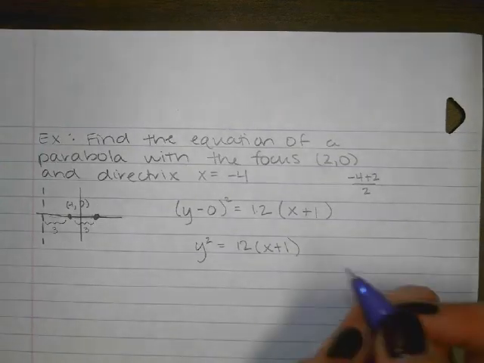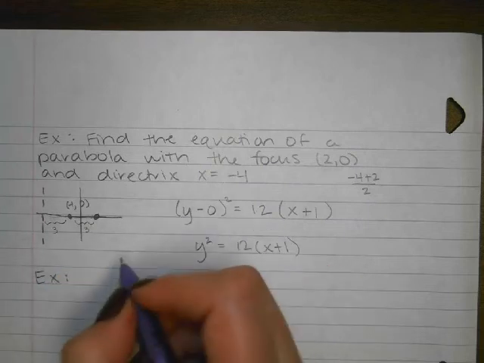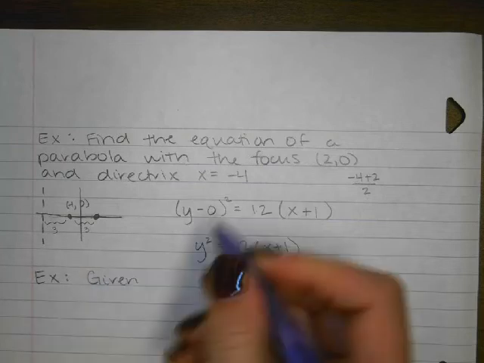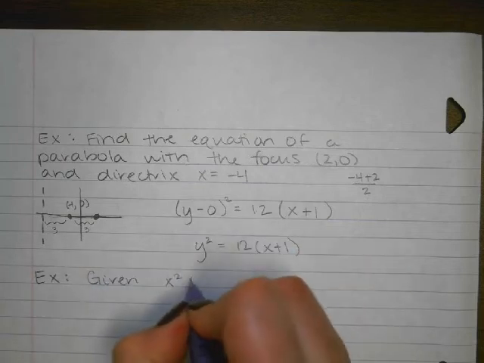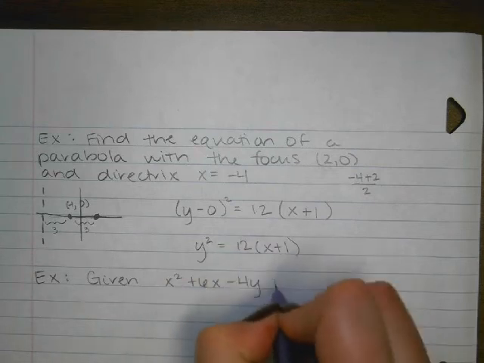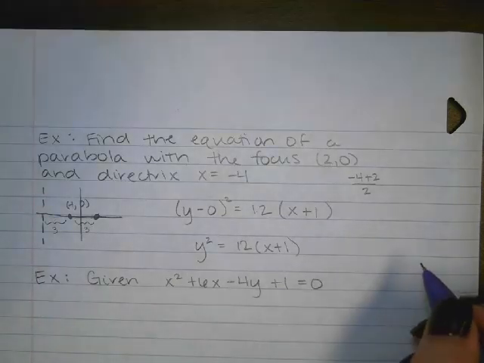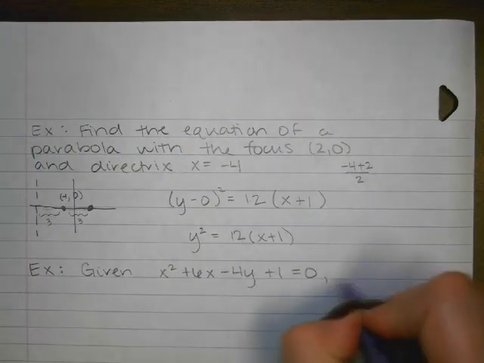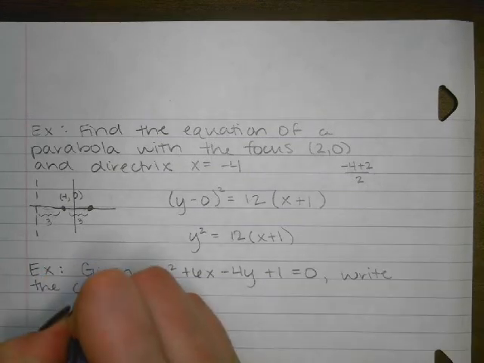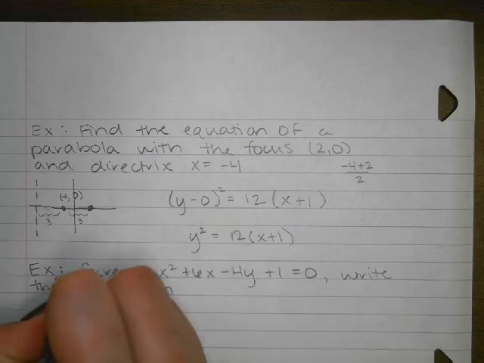All right, and then one last example. We want to do one where we are completing the square. So we're going to say, given x squared plus 6x minus 4y plus 1 equals 0, we're going to put it into the standard conic form for a parabola.